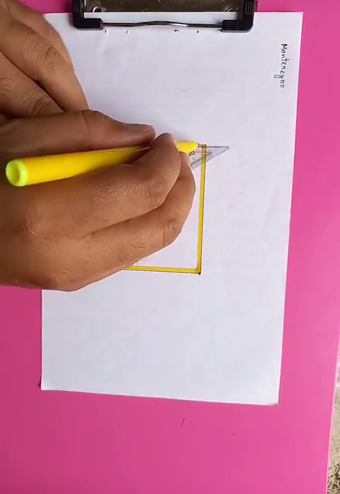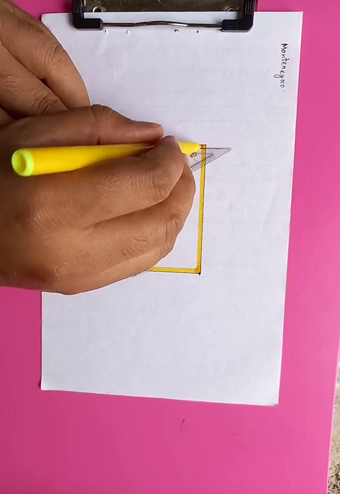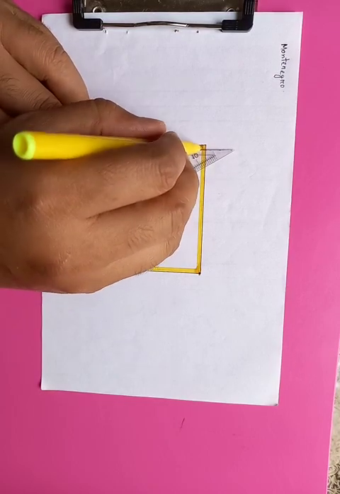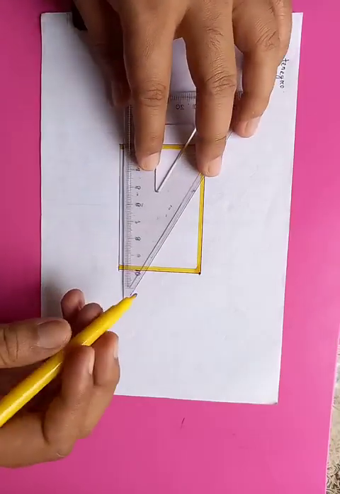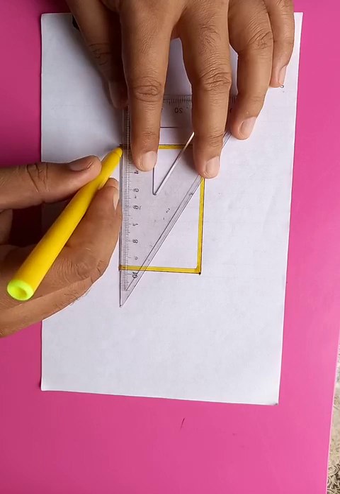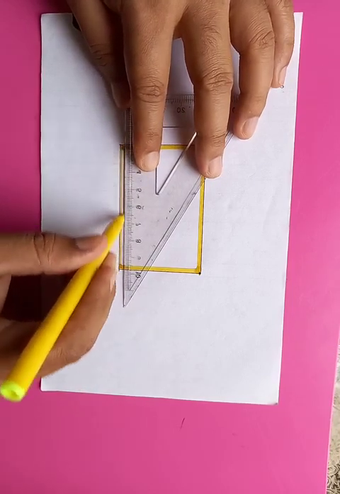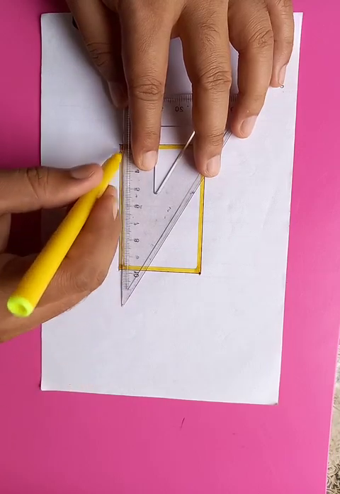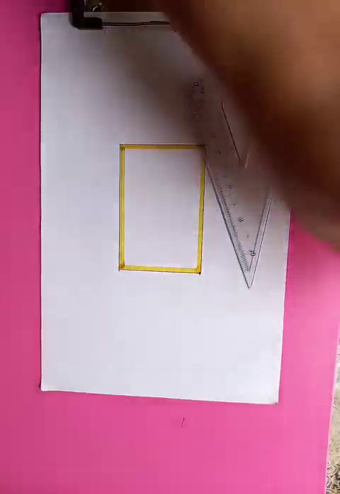Also on this side. And in this side too. Okay.